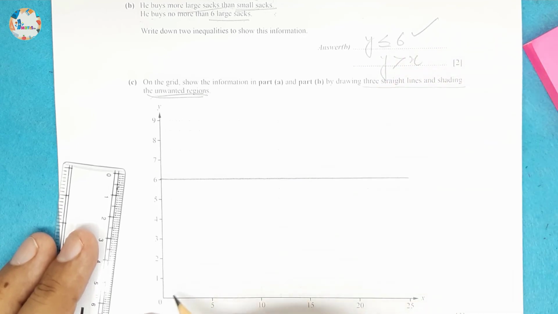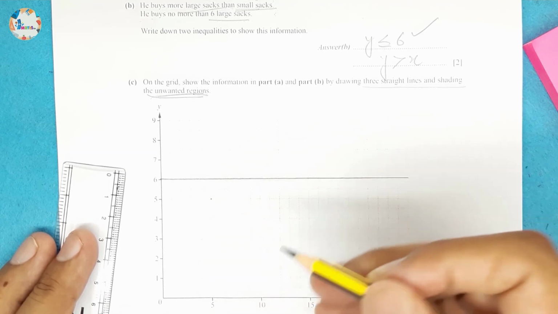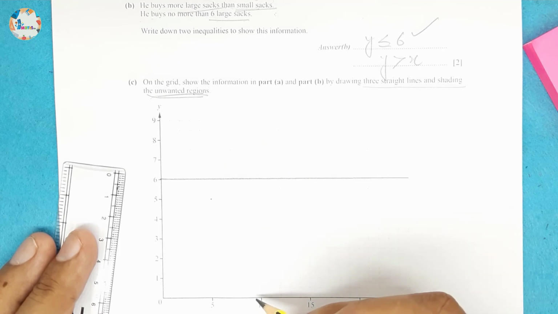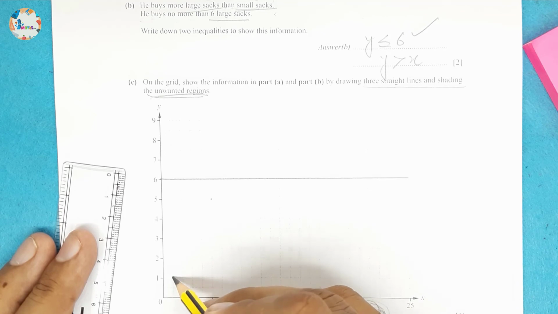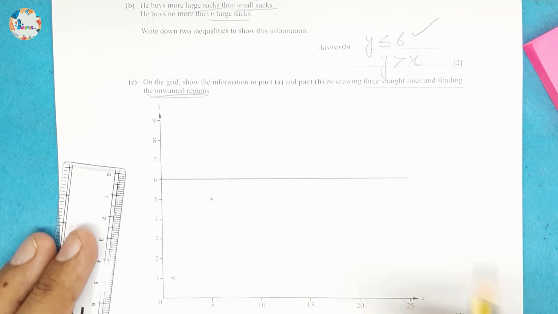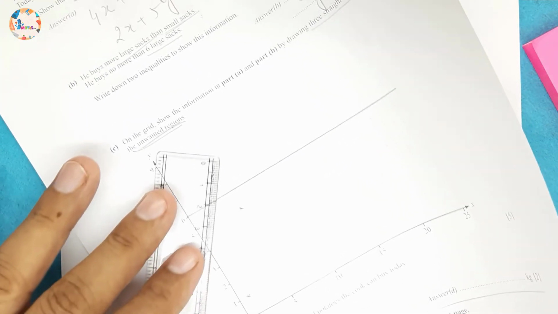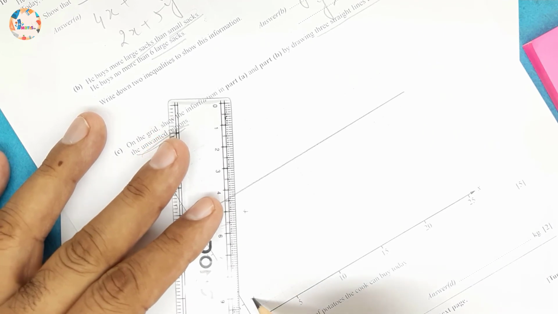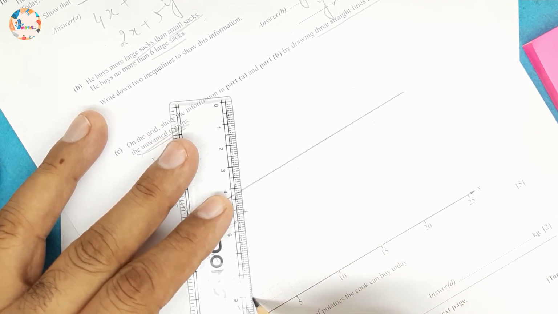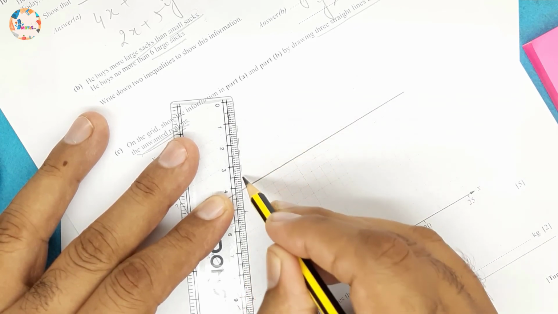Y is equal to x, so 5 and 5 for this one, and basically we can take 1 and 1 as this one. So these 2 points we have taken, and we can draw this broken line. This will be y equal to x, basically this line. So we can draw this broken line like this.